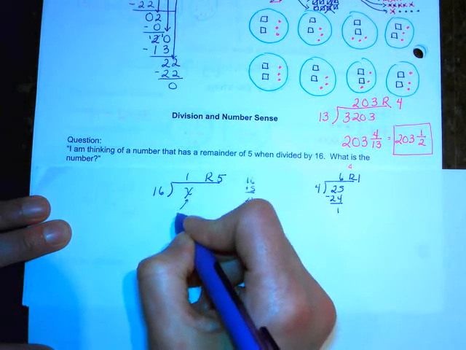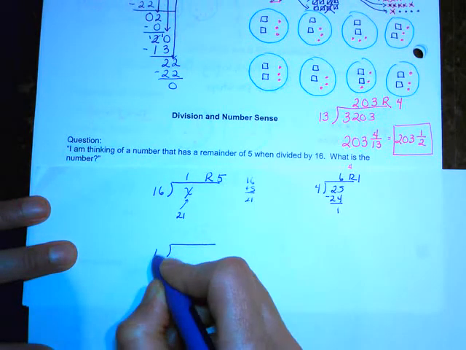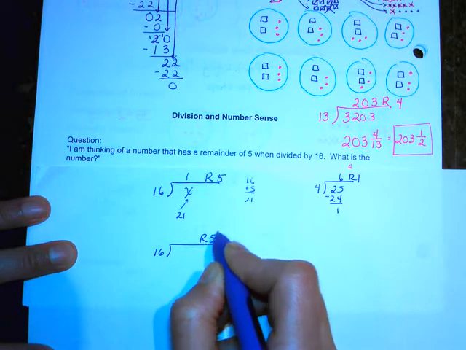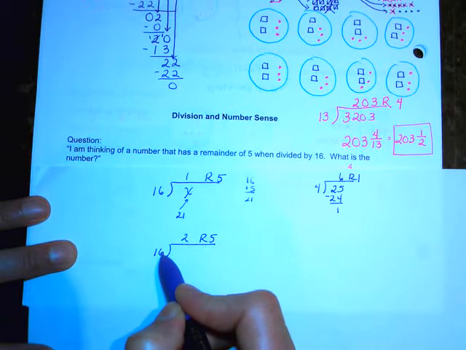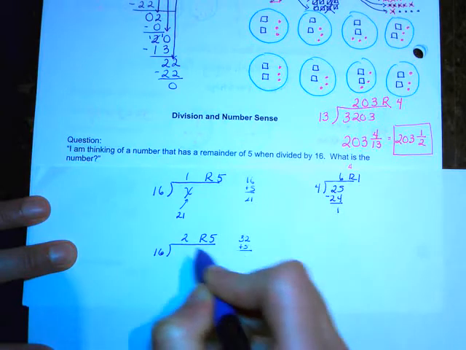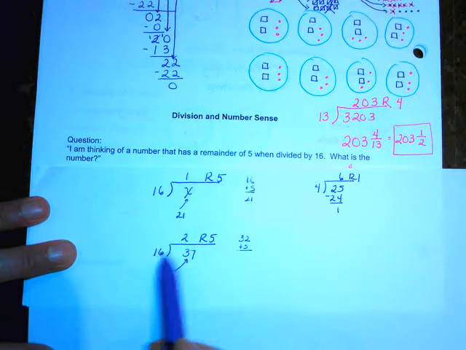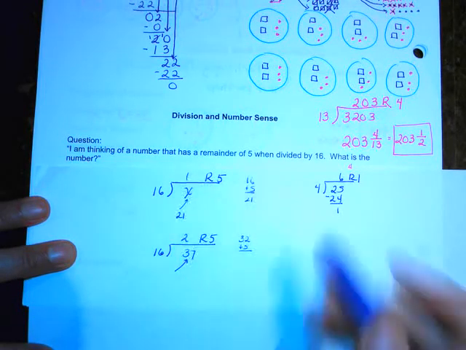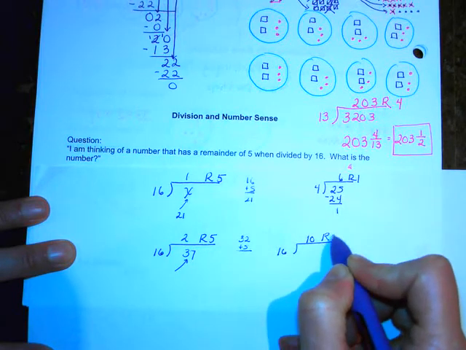But let's say someone else, Desiree, says, I don't want my quotient to be 1, I want it to be 2. Well, then you're going to have 2 times 16, which is 32, plus 5. So 37 would be a possible answer. Basically, you just want some multiple of 16, whether it's 2 or 1 or 10, that you add 5 to. So that would be 165.